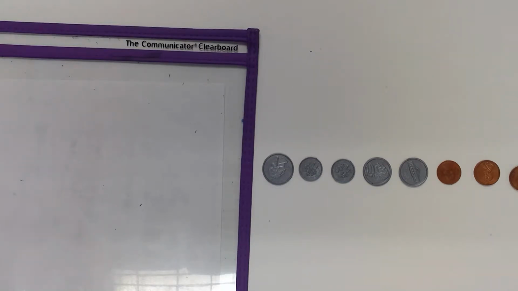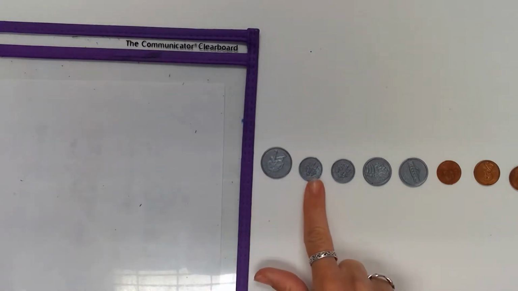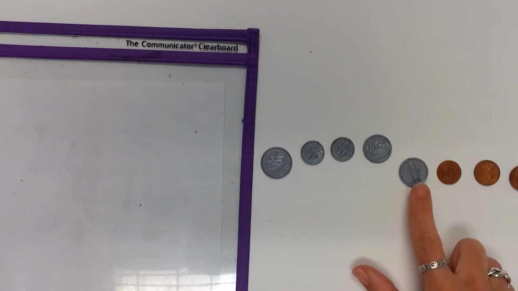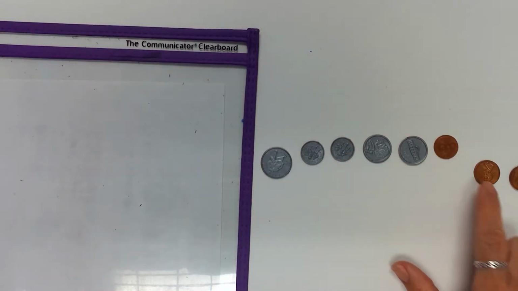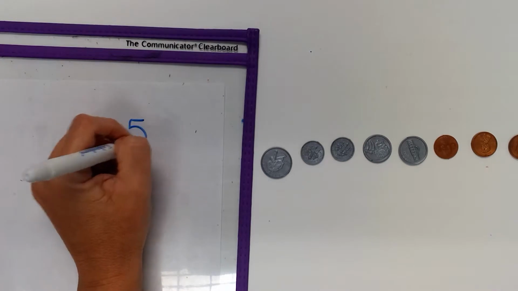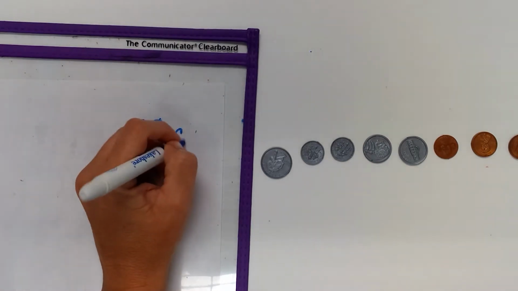So we want the students to skip count. That's what they learned to do in first grade. So if this is 25, this would be 35, 45, 50, 55, 56, 57, 58. We could then write that we had a value of 58 cents.